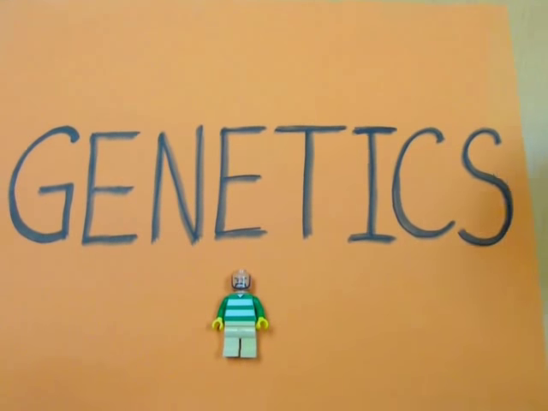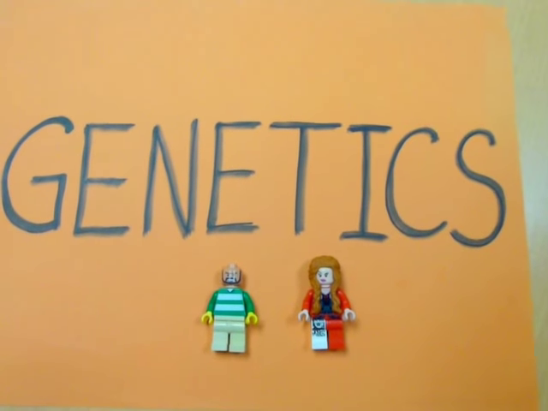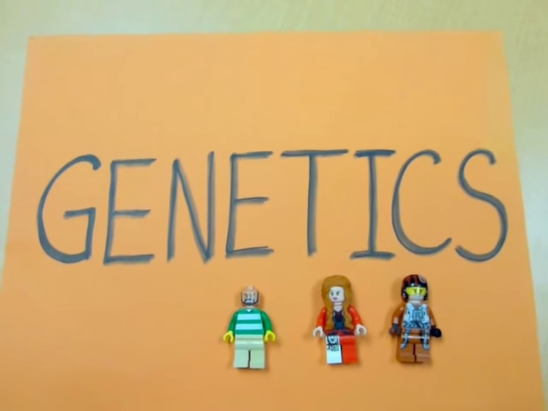This lecture is about genetics with special guest star Hank. Also joining us is lovely mother and burly father to help explain how genetics works.